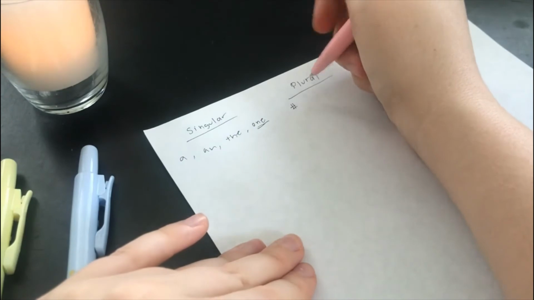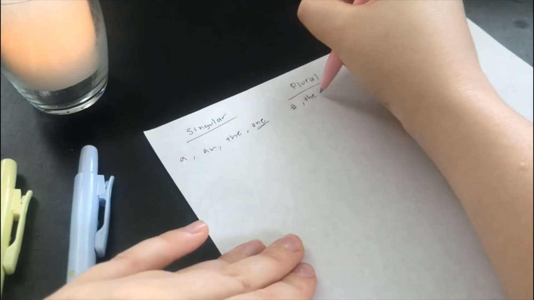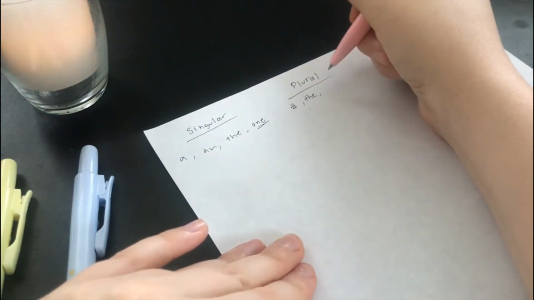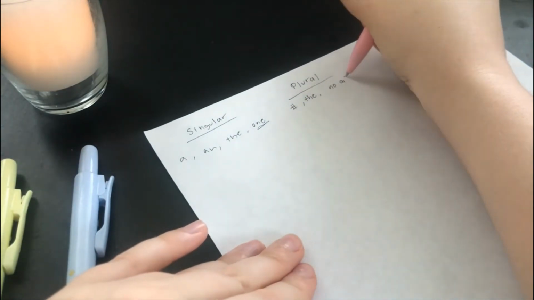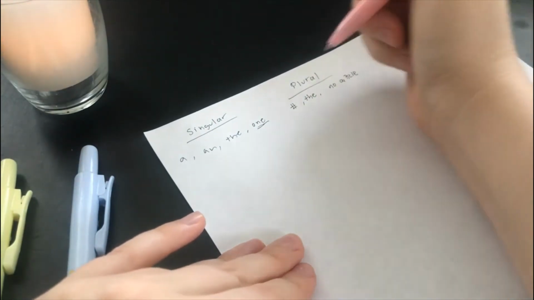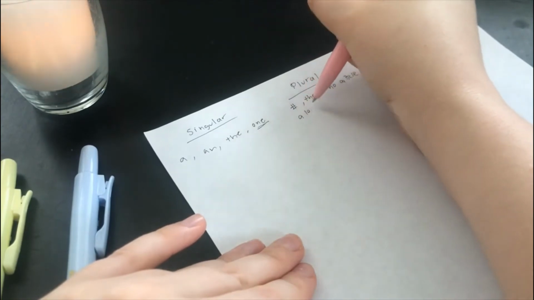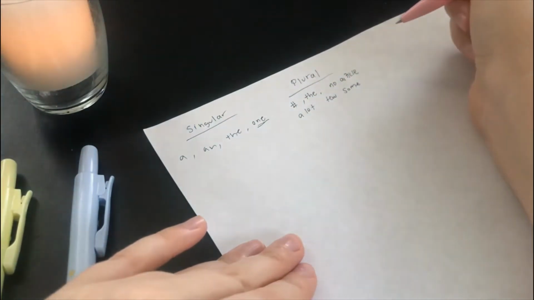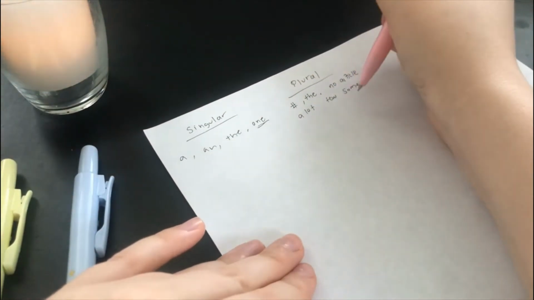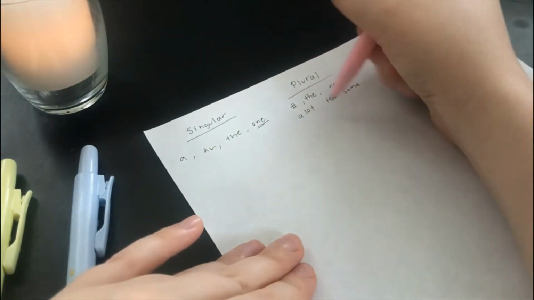For plurals, you can use a number like 6. You can use the, or you can have no article. Sometimes you can use quantity words, like a lot, few, some, but we're never going to use a or an with plural.